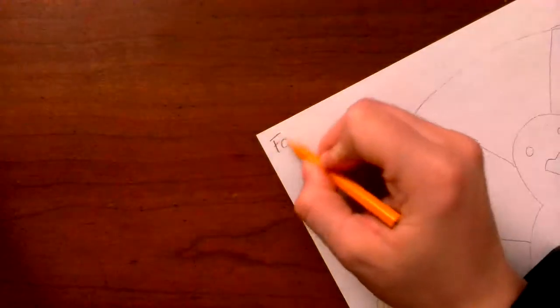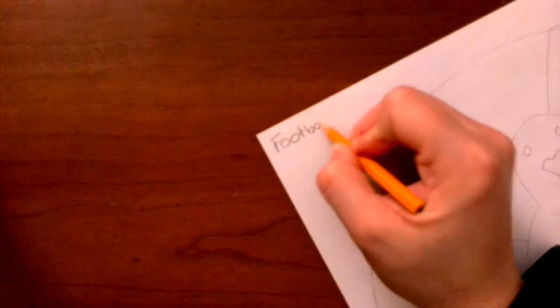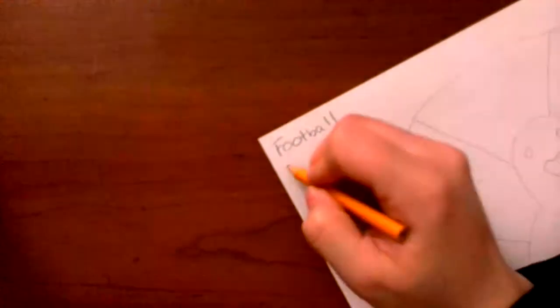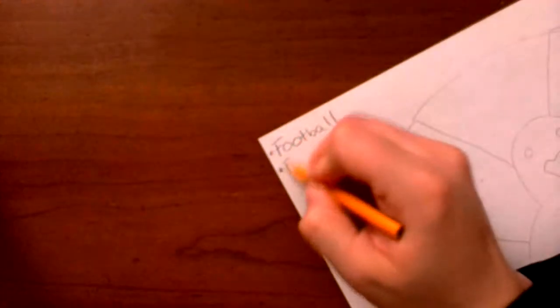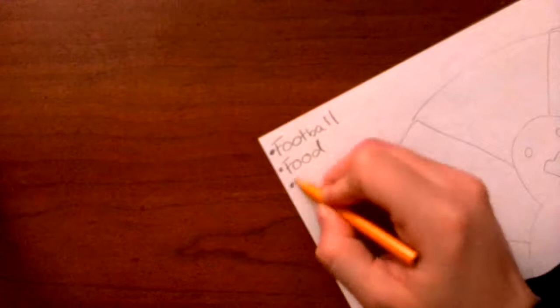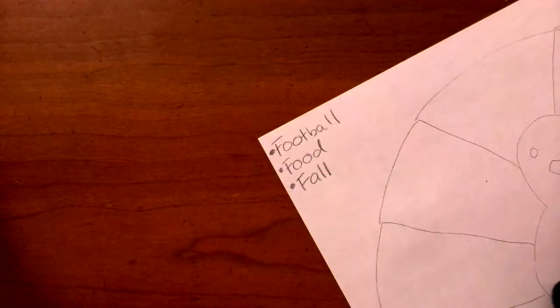So I'm going to write football. And I think of just food in general, right? Because we all have food most of the time to celebrate Thanksgiving. It's in the fall as well.